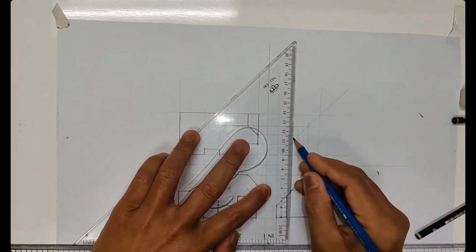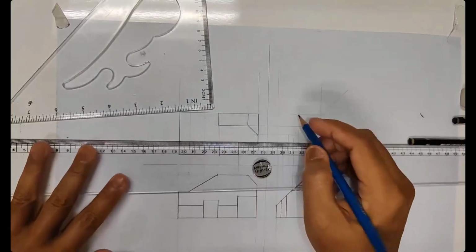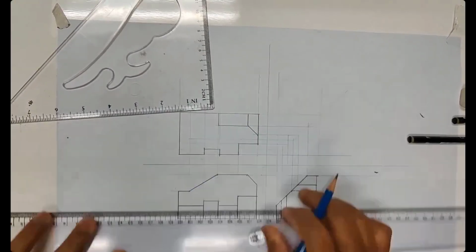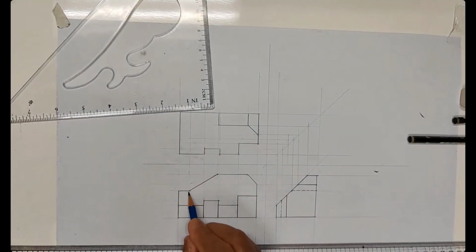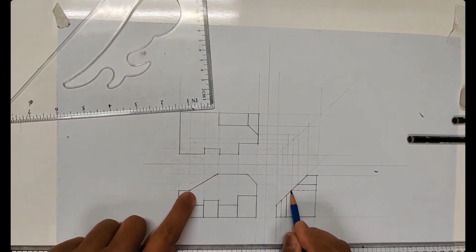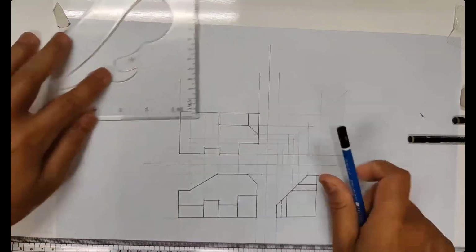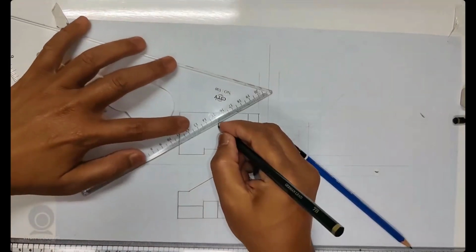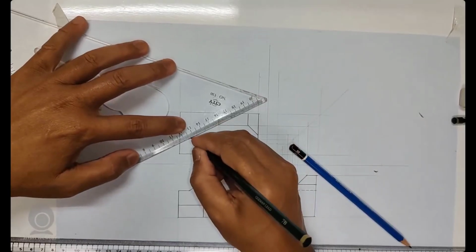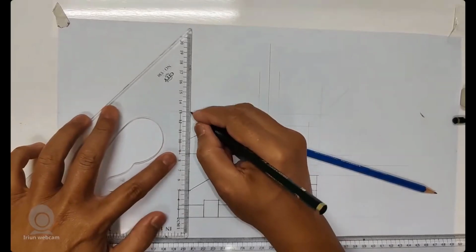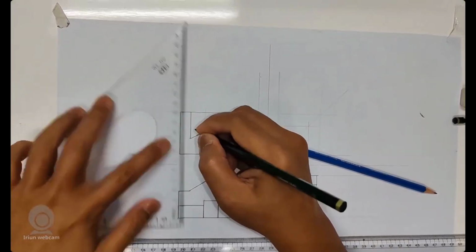Bring it here, 45 degrees. Bring it there and it will intersect with that line. Can you see that it will intersect? So this will be this corner. This corner is this corner. 45 degrees, bring it here, bring it up so they intersect. That will be the meeting point. This will be the finishing line. That's how it looks. This will be on your top view.